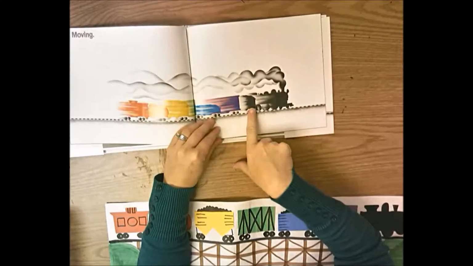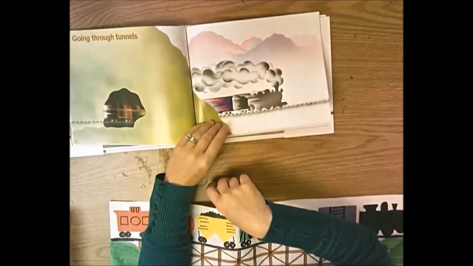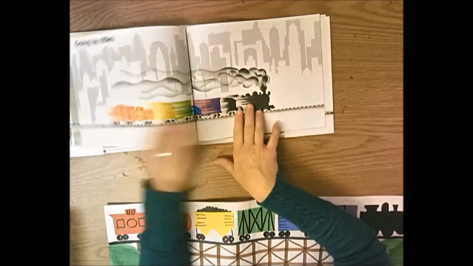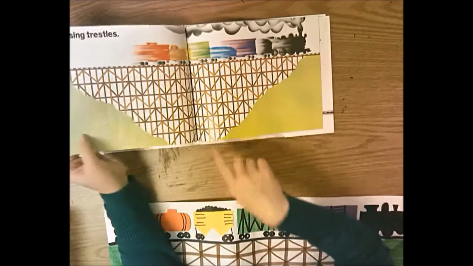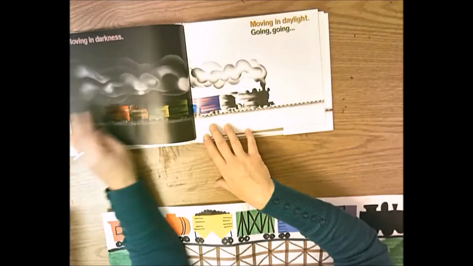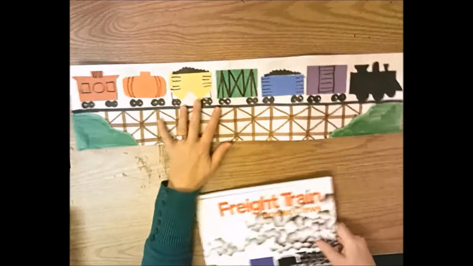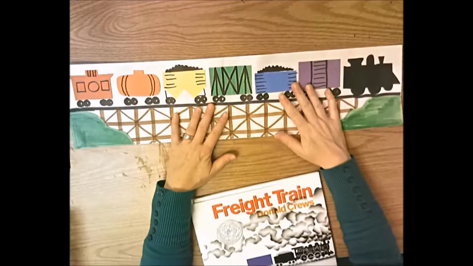So it goes fast, it goes through tunnels, it goes by cities, goes over trestles, and it goes moving in darkness or moving in daylight. So lots of places that the freight train goes. And so of course this example here is the freight train going over the trestles.